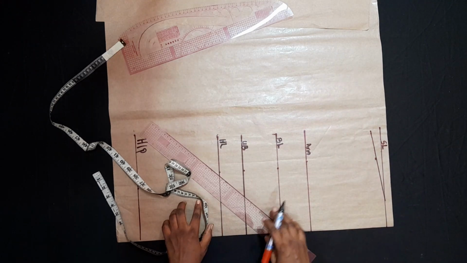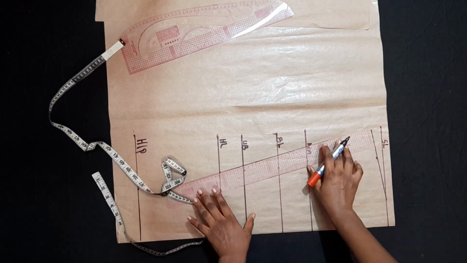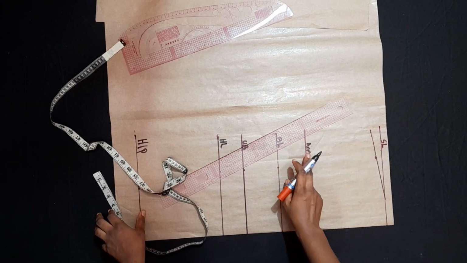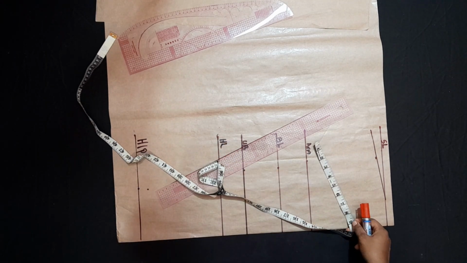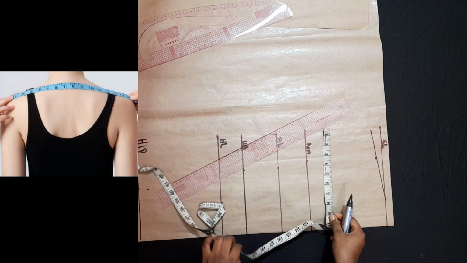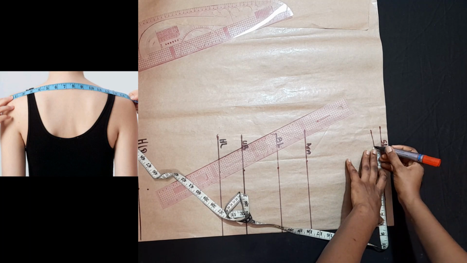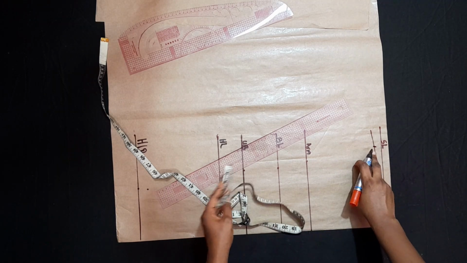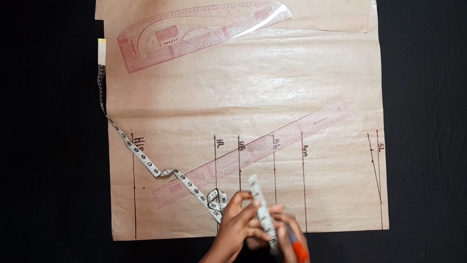Okay, so to create my armhole curve, I'm going to draw a straight line from here to here. But first of all, I'm going to mark my shoulder measurement. My shoulder measurement is 16. We divide shoulder measurement by 2, which is 16 divided by 2, that will be 8. I'm going to mark 8 inches at this point. So from this 8 inches, I'm going to connect all the way down at this point.